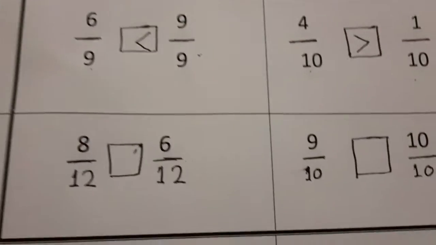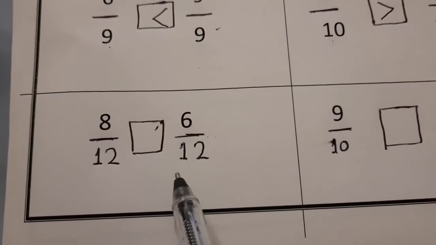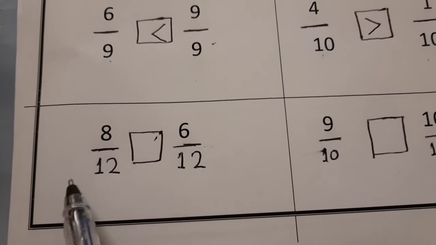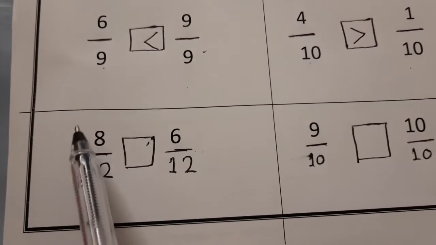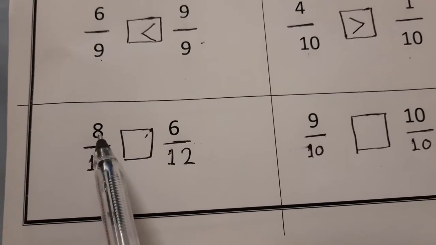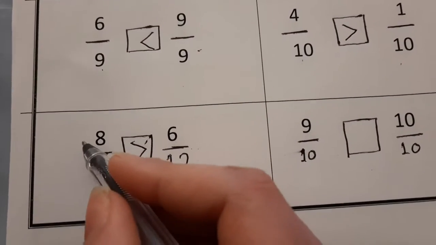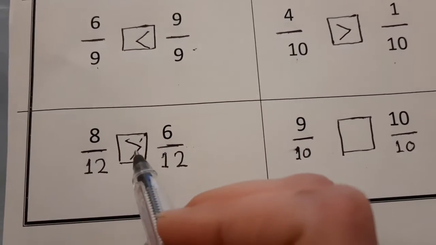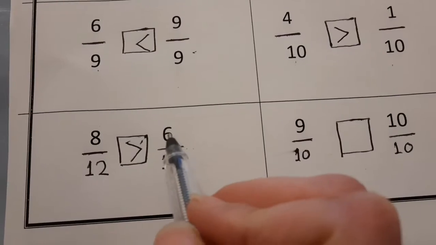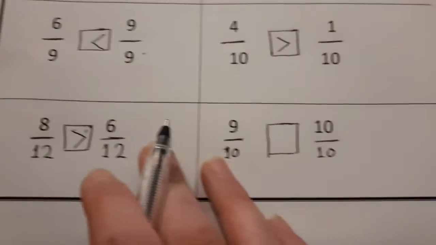Now, here we have 8 out of 12 and 6 out of 12. Here we have the same, 12 and 12. Now we will compare between 8 and 6. Which one is greater? Number 8. Write this sign. Big mouth beside 8 and small mouth beside 6, because 6 is small and 8 is big.